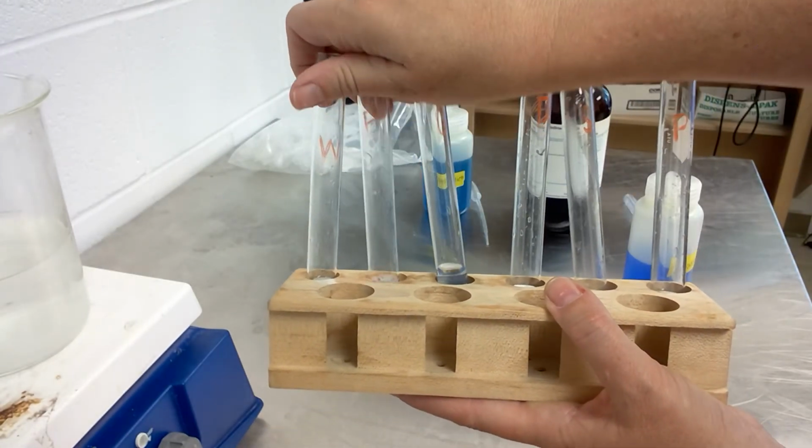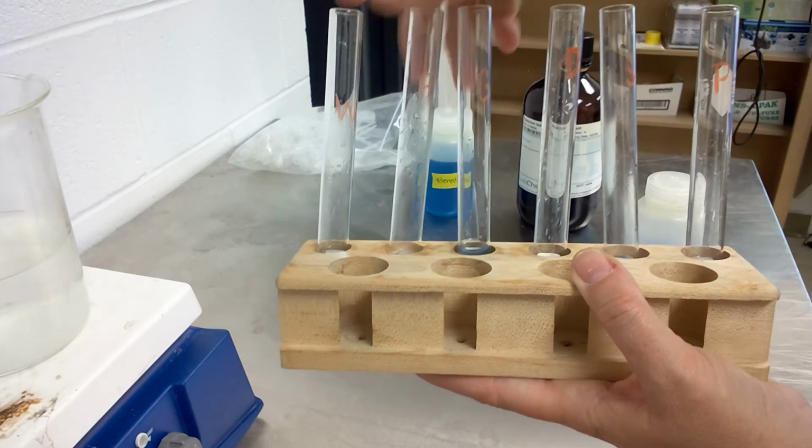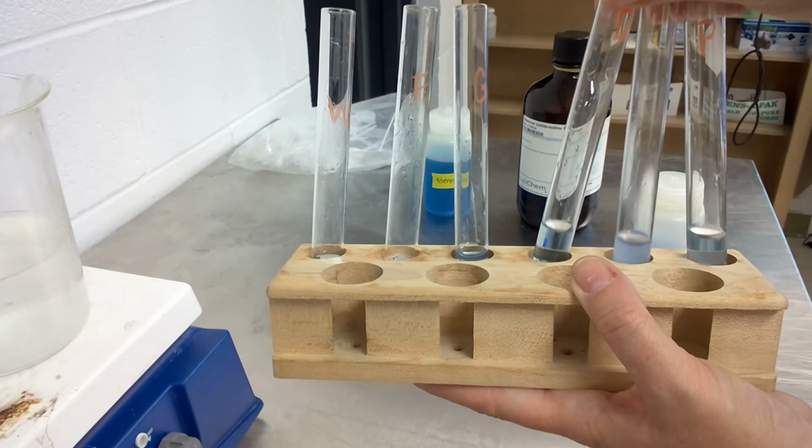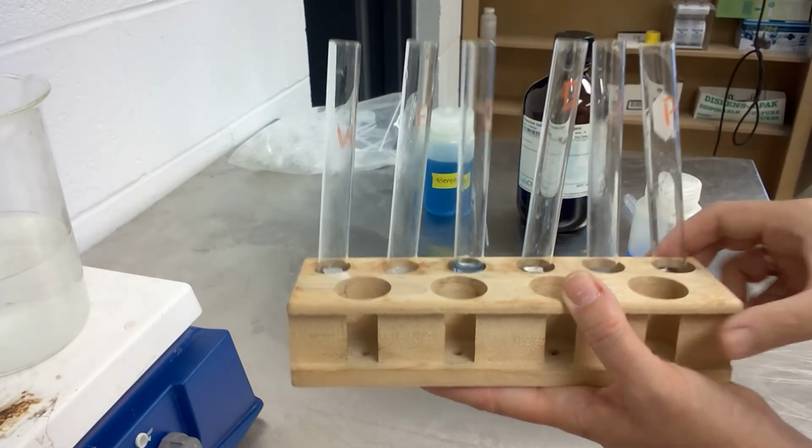So these again are all in order as they are in your lab manual. So that's the Biuret test for protein.